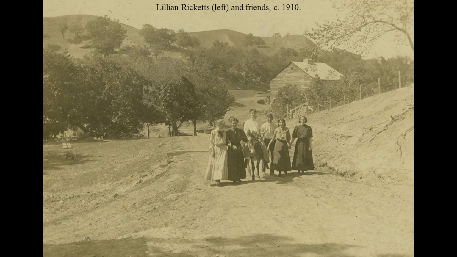And here's a picture of, on the edge here on your left is Lillian Ricketts, Richard Ricketts' daughter, and some of her friends walking around on what today is Stone Park. And you can see in the distance is Talbot's library / barn that we saw earlier in its full construction.